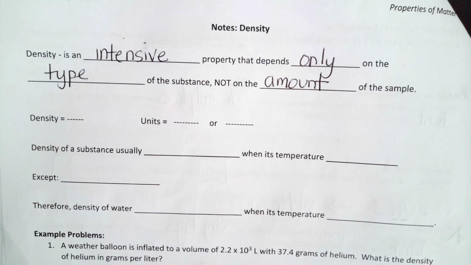Just like boiling point and melting point, it doesn't matter if I have a little bit of water or a lot of water. It boils at 100 degrees Celsius. I think it's 212 Fahrenheit. So intensive means no matter how much you have, it doesn't change. It doesn't care about the amount.